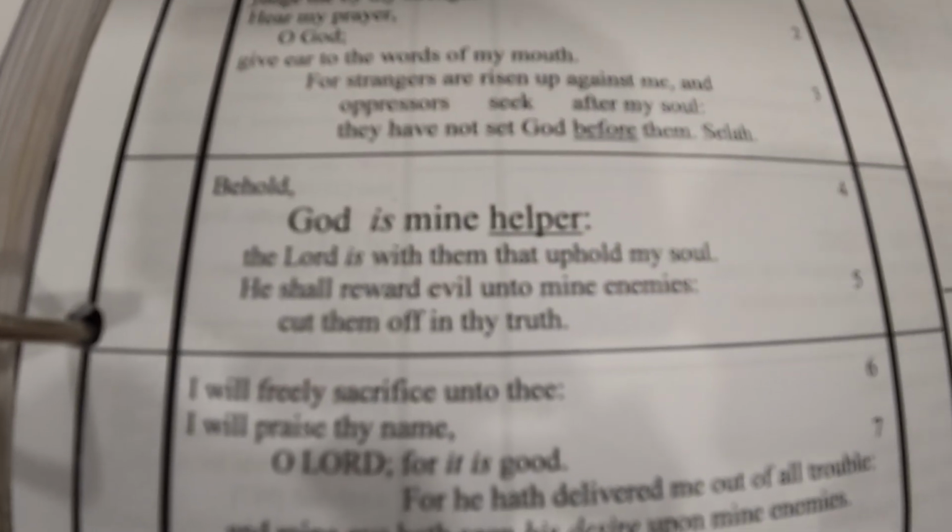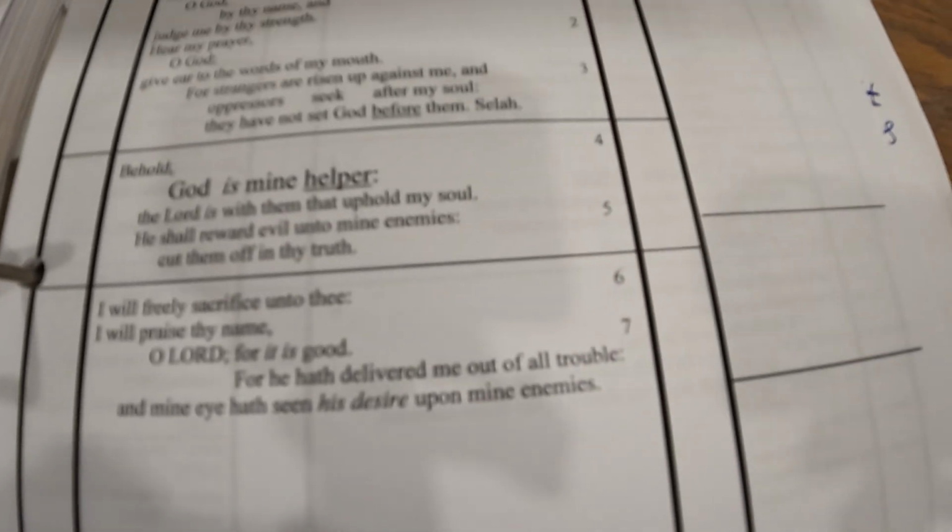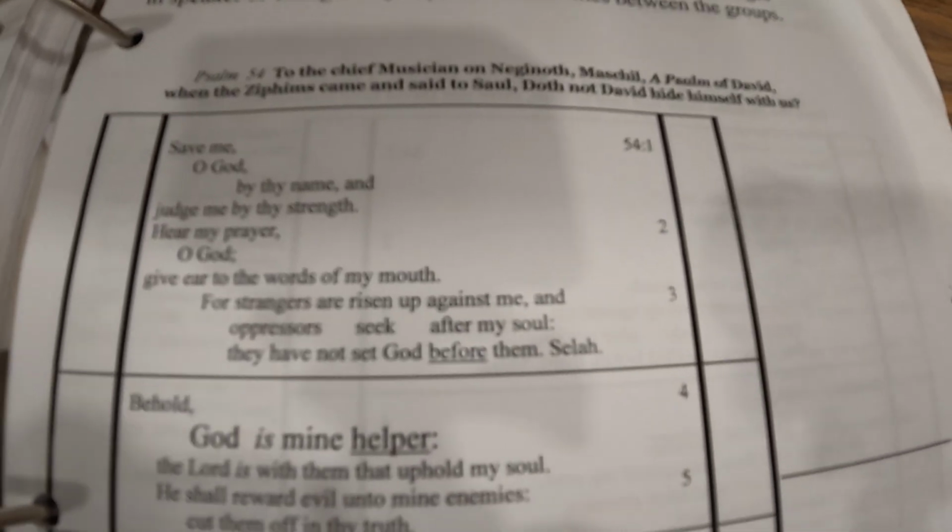The minor portions are these individual sections. So verses 1 through 3, that's a minor portion. Verses 4 and 5 are a minor portion, and verses 6 and 7 are a minor portion as well. The purpose of that is to understand what's happening in the passage.